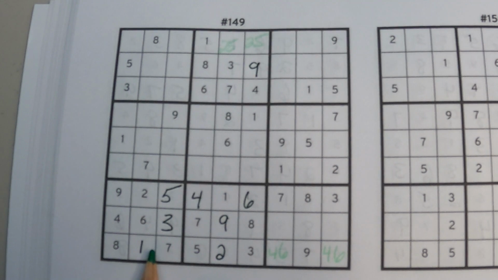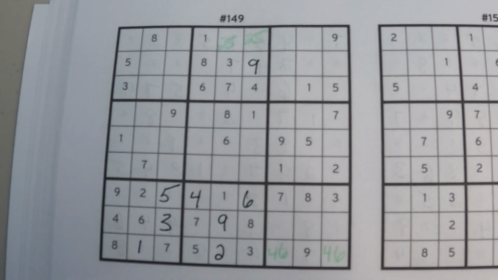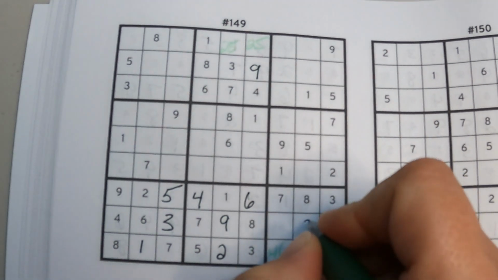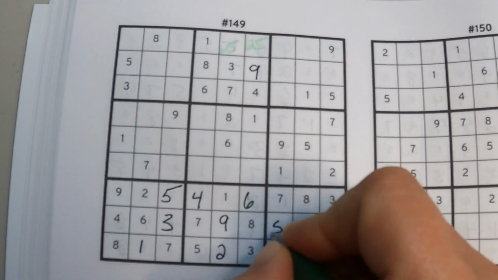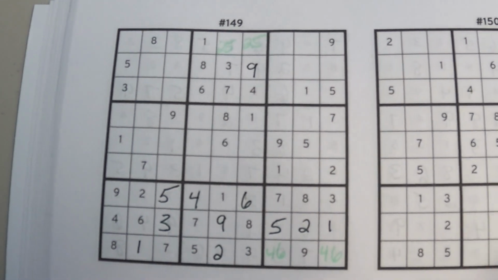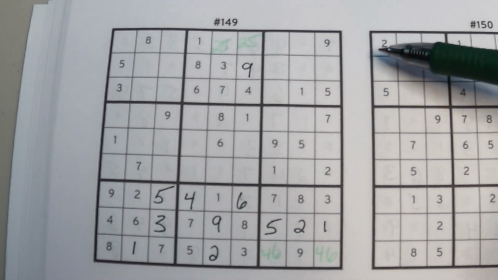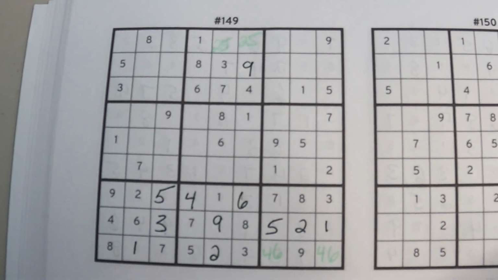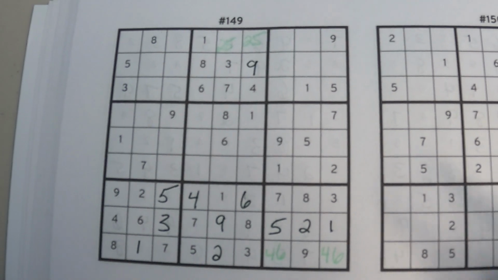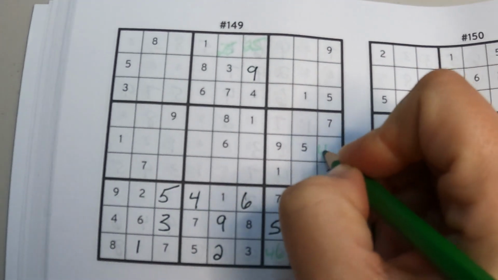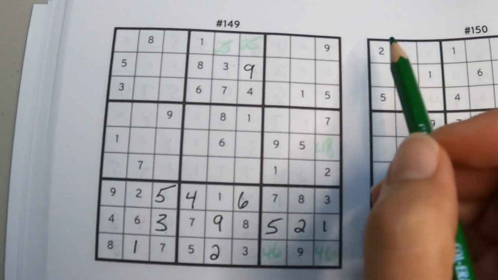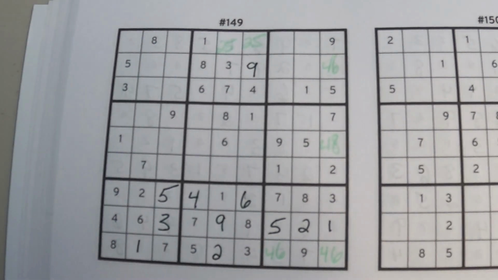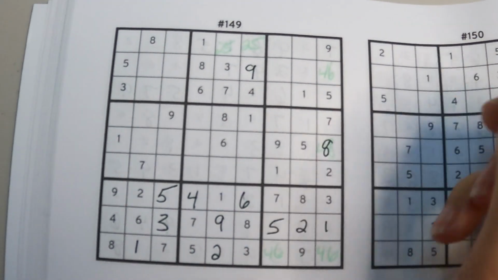For this row, looks like we're missing 1, 2, and 5. We've got a 1 and a 5 here, so this is our 2. We've got a 1 here, so 5, 1. For this column now, looks like we're missing 4, 6, and 8. We've got a 6 there, so 4, 8. And an 8 there, so 4, 6, and that means the only place our 8 can be is here.